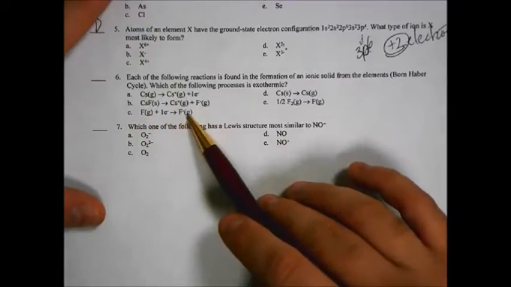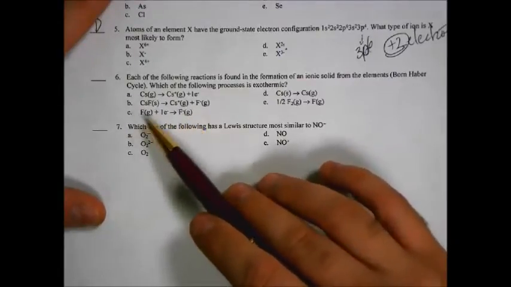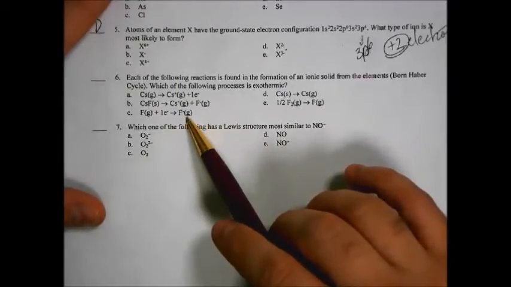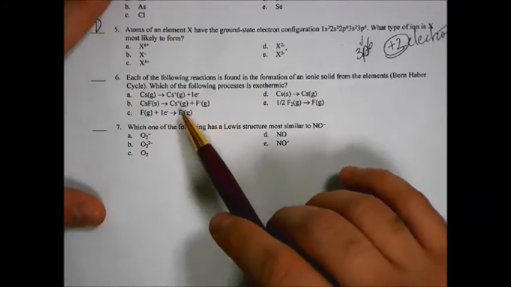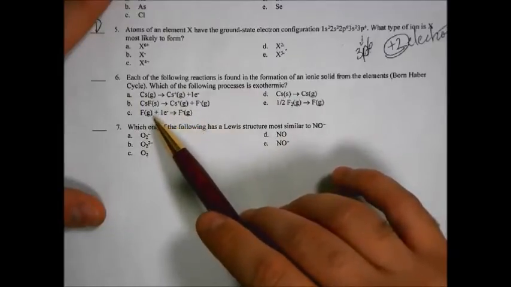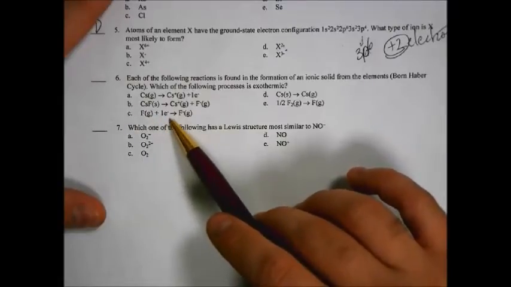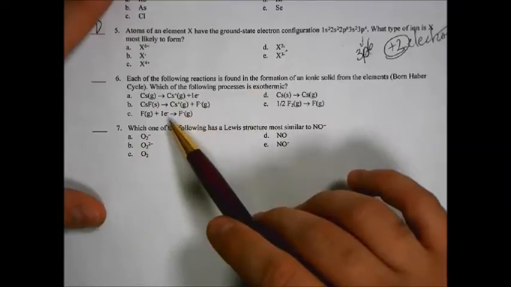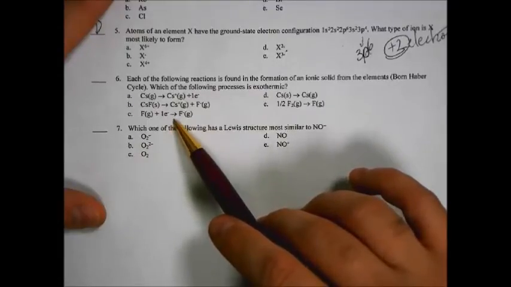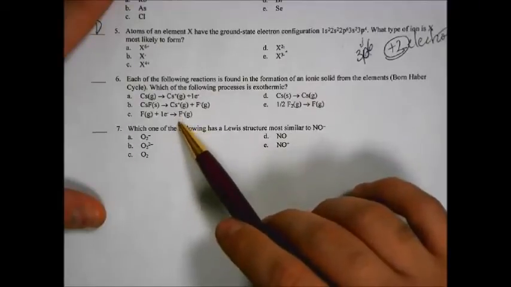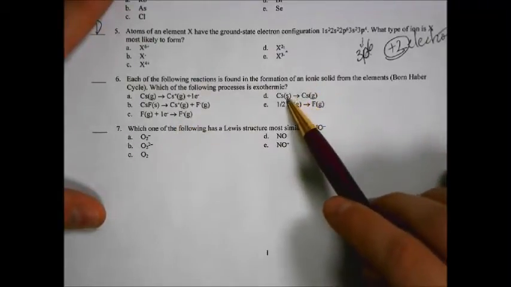Here we have the electron affinity. Actually, this is the inverse of the electron affinity. The true electron affinity is F minus goes to F gas plus 1 electron. So this process, the way it's written, whenever you give an electron to an atom, that's going to be an exothermic process, with the exception of basically just the noble gases. So in this case, the answer I can tell you already is going to be C, but we'll keep going.